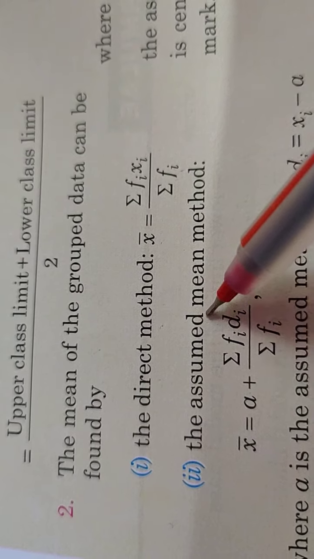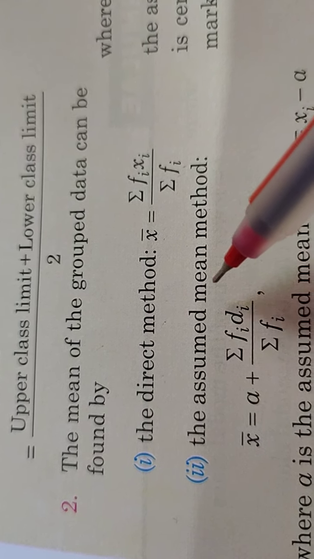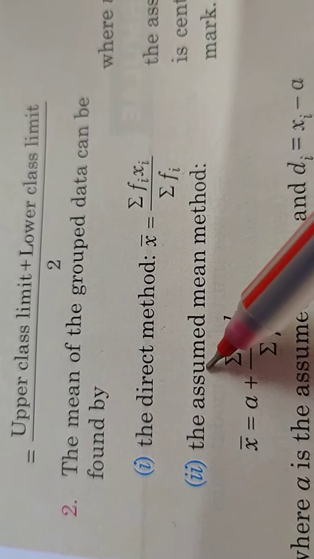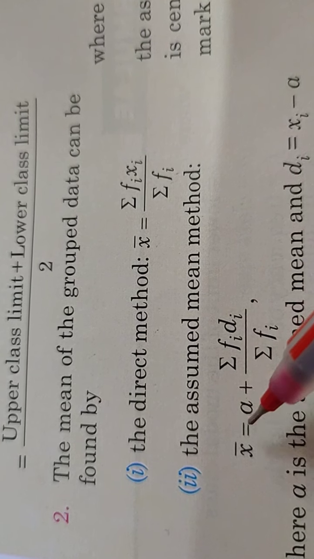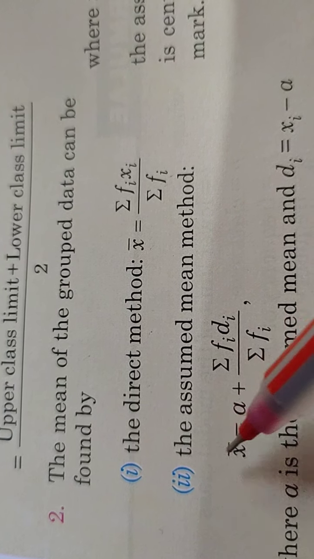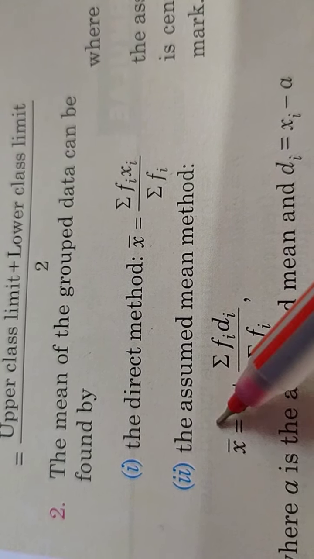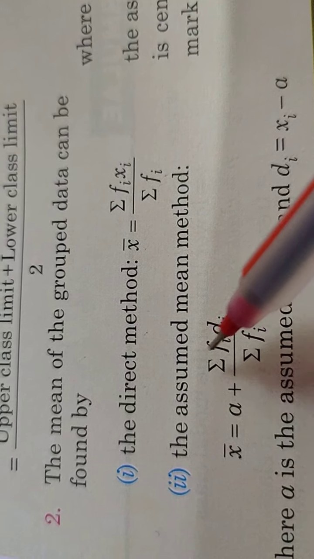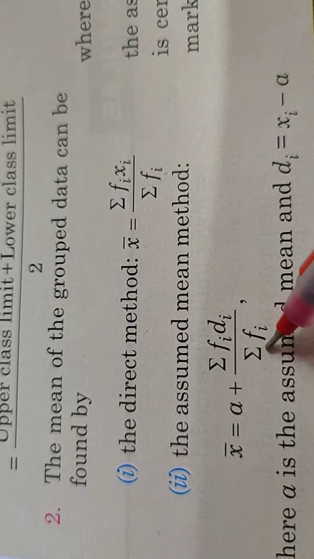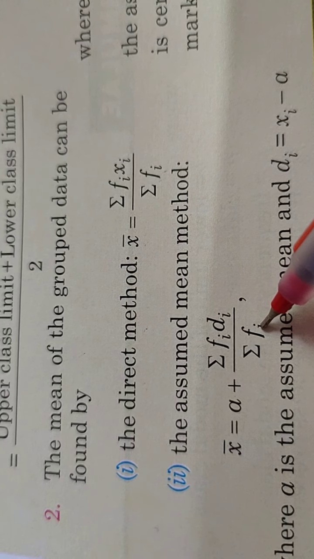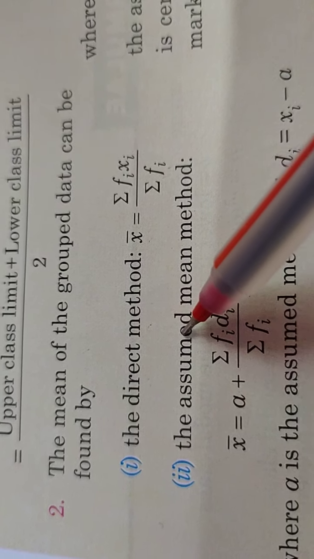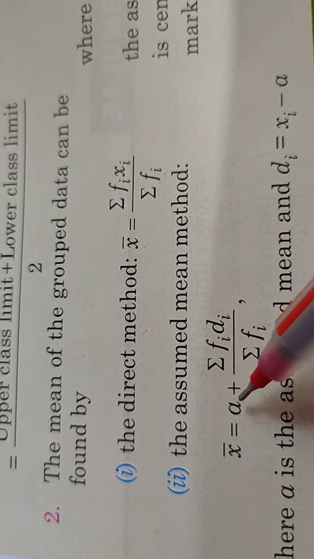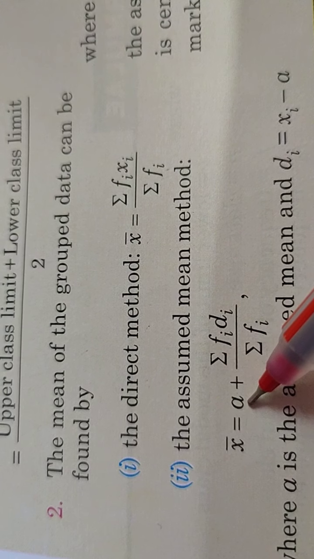Then second is the assumed mean method. I am going to explain all the formulae first. So in the assumed mean method, the mean is given by x bar, read as x bar. X bar is a plus summation of fi di upon summation of fi. Here we have to assume one value as a mean, that is a, small a.